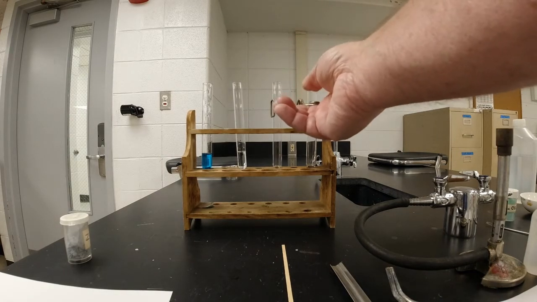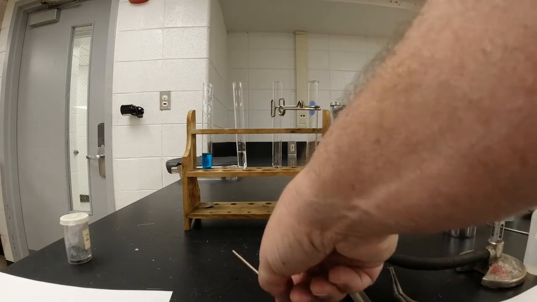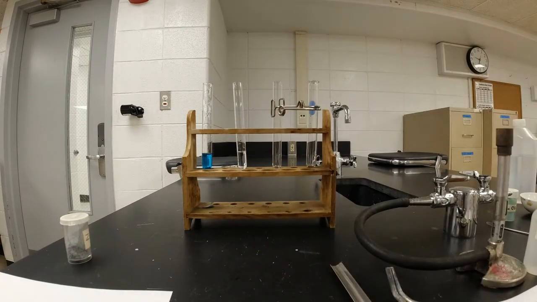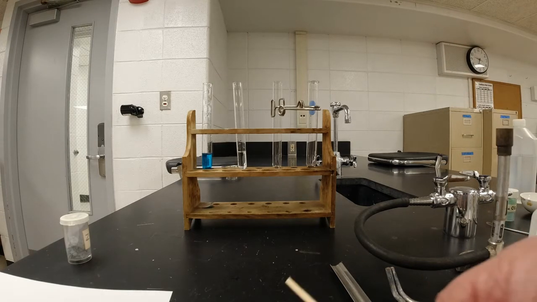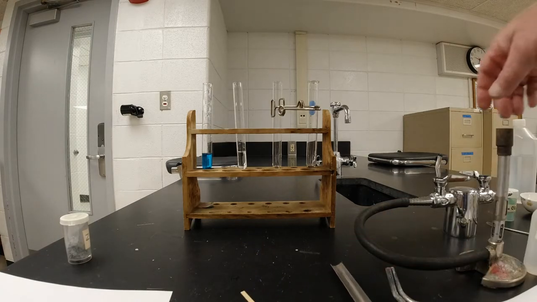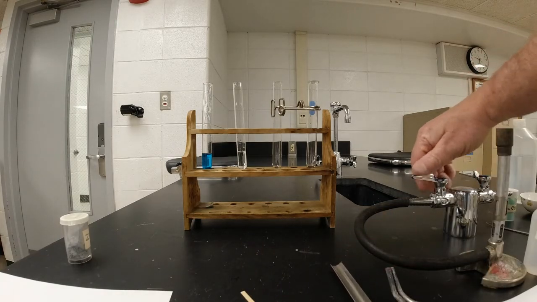All right, the burning wood splint, one of 3 things is going to happen. When I put that burning wood splint in, it's going to pop. If it pops, that means there's hydrogen gas. If I put the burning wood splint in it and it immediately goes out, that means there's carbon dioxide gas in there. And if I put the burning wood splint in it and it suddenly flares, that means there's oxygen gas in that. So I'm going to need a burning wood splint, so I'm going to light my Bunsen burner here.